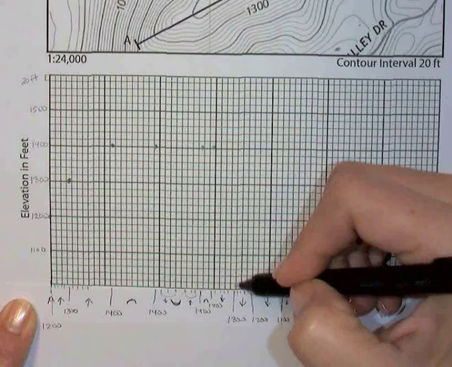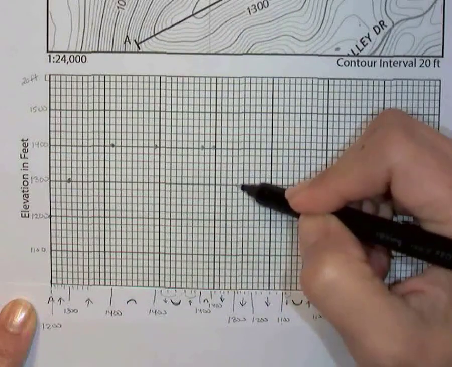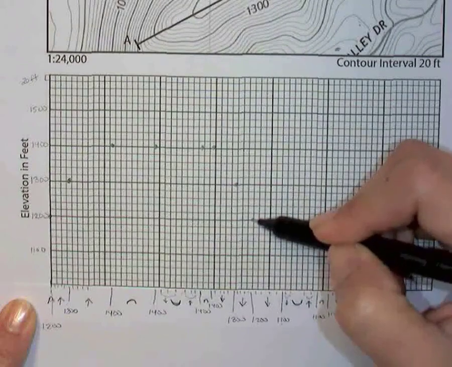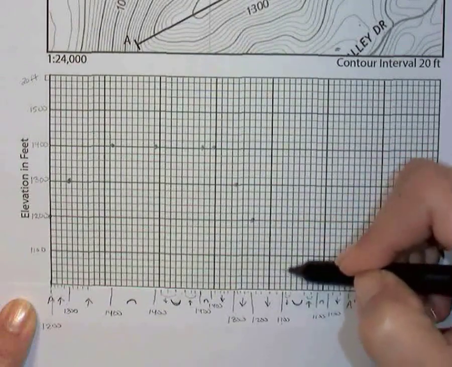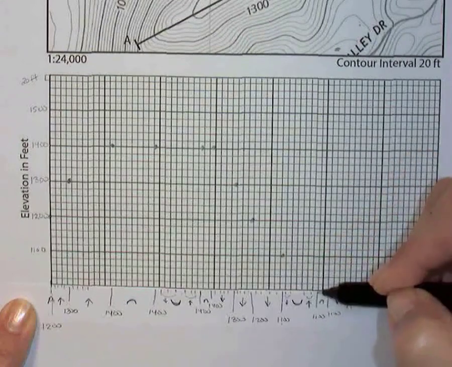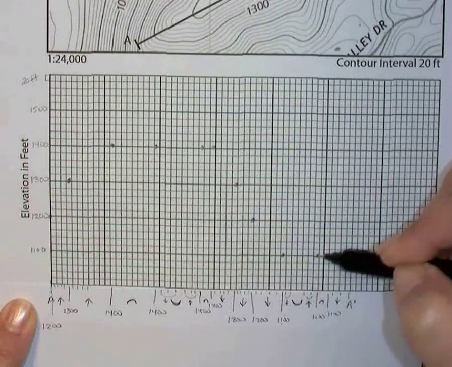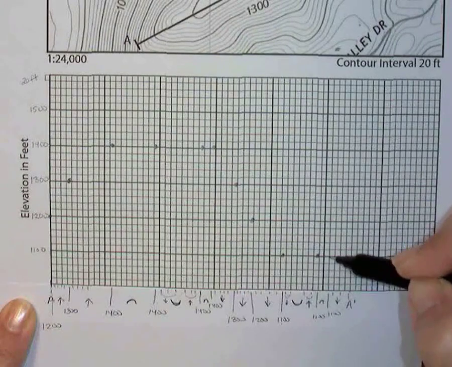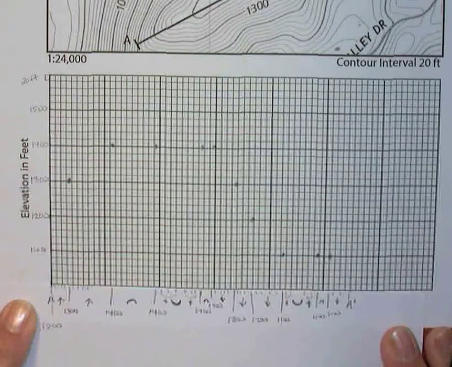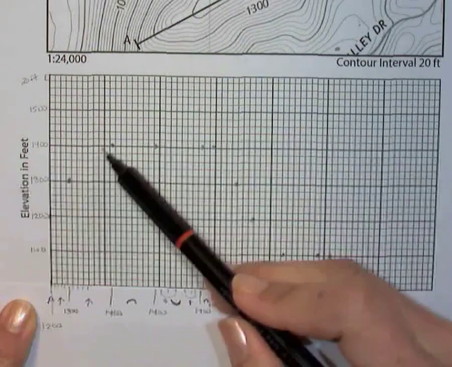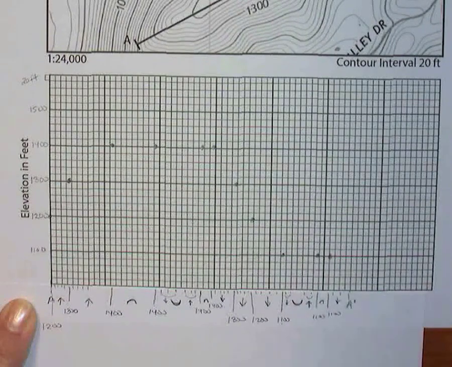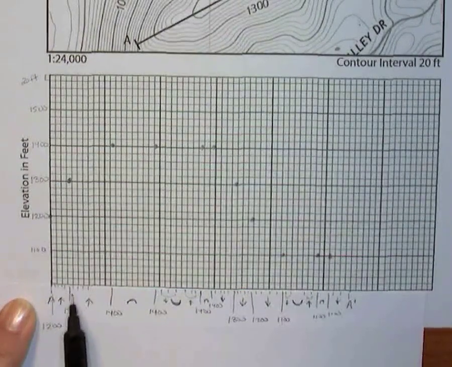And then I've got my 1300 sits about here. My 1200 sits about here. My 1100 is coming back down to here. Another 1100 is in here. Another 1100 in here, and then I go off of the profile there. So I can see my overall shape is going to do something like this, but not quite sure. So these little detailed marks are going to help me.